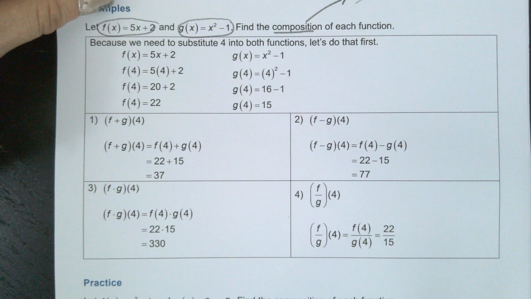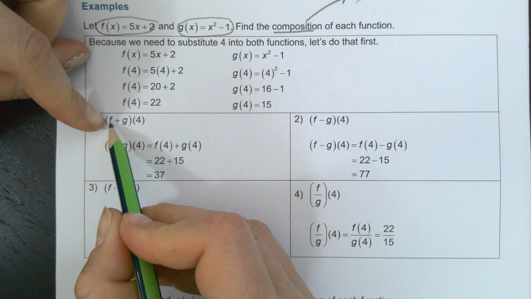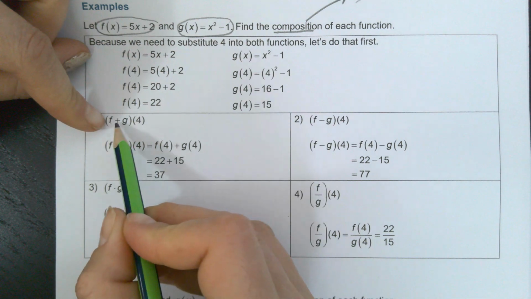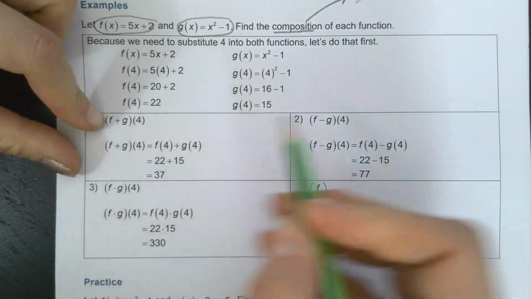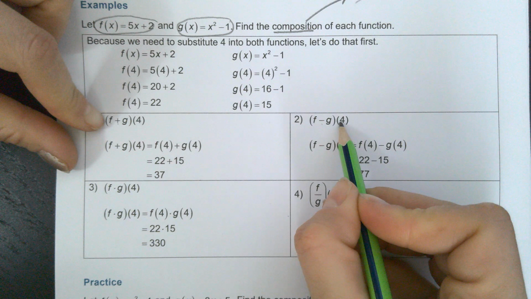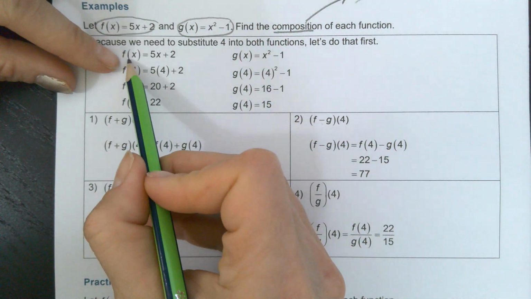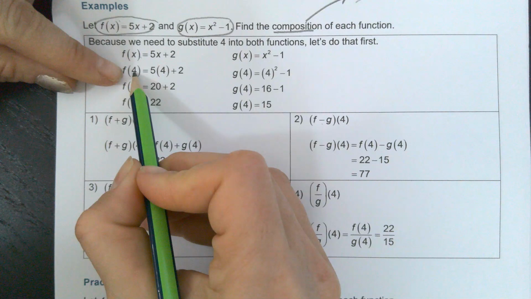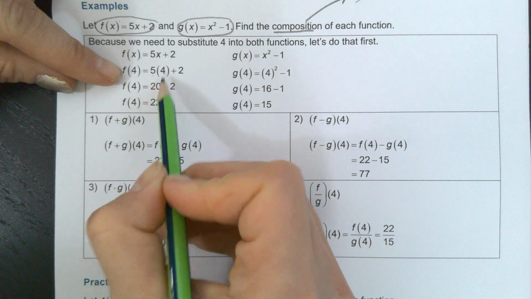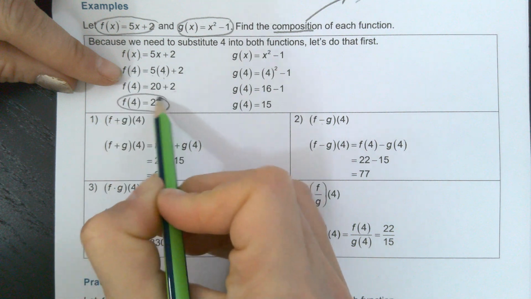Here, it says, find f of 4 and add it to g of 4. This is find f of 4 and subtract g of 4. It's all 4. So what we're going to do is we're going to find f of 4 first. So here's my function f, and wherever there's an x, I'm going to put 4. Okay, 5 times 4 is 20. So f of 4 is 22.